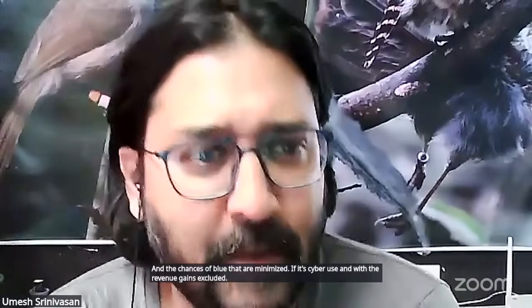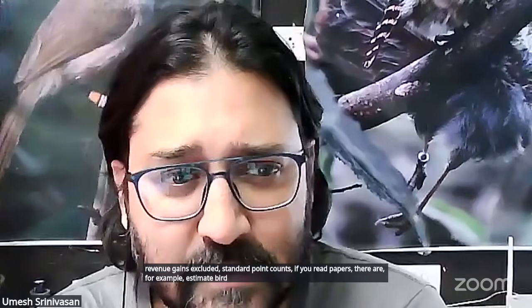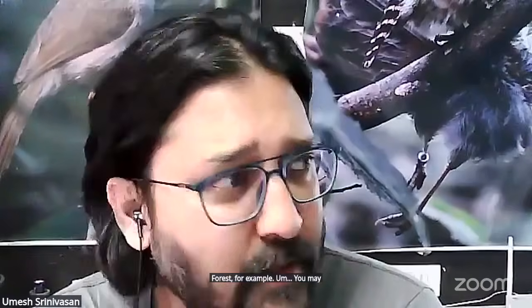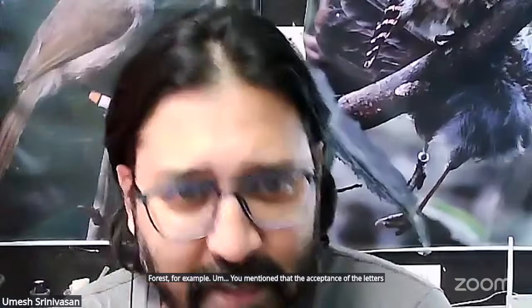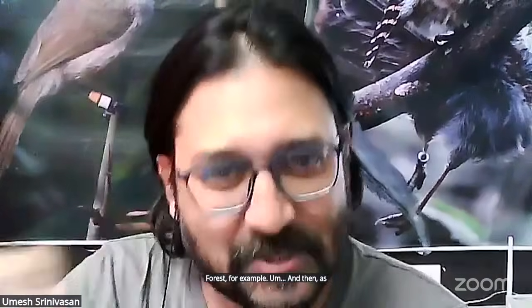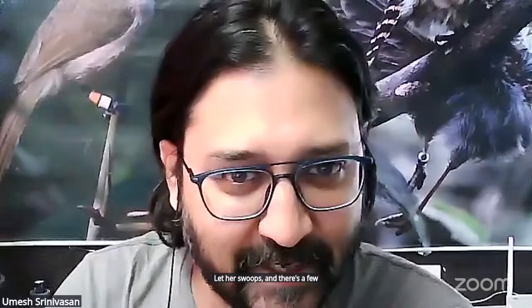Standard point counts, if you read papers that estimate bird population sizes in forest birds, for example, you'll often find acceptance of the methods that will say, yeah, we use point counts, we stood for 10 minutes and we counted all the birds. And then at the end of it, there'll almost always be a sentence saying raptors, swifts, and other birds that flew over the plane were excluded from the analysis.